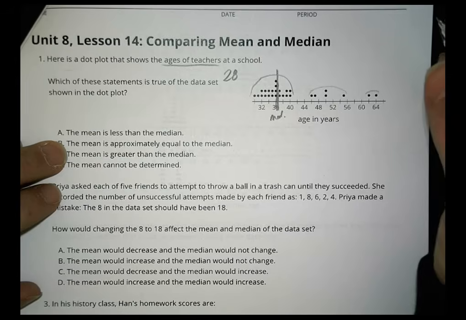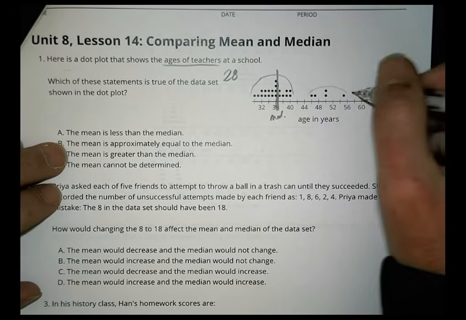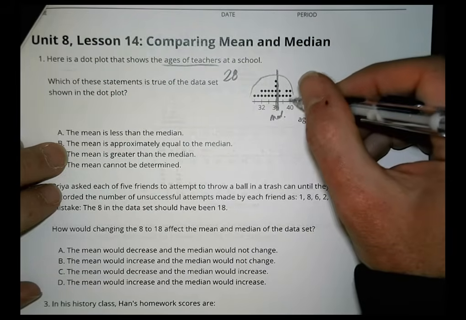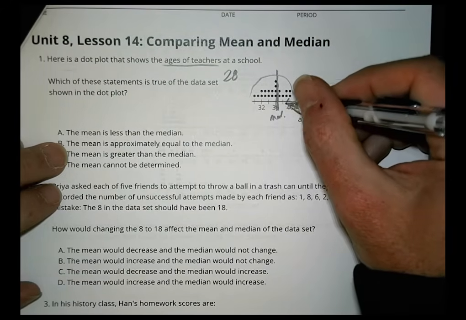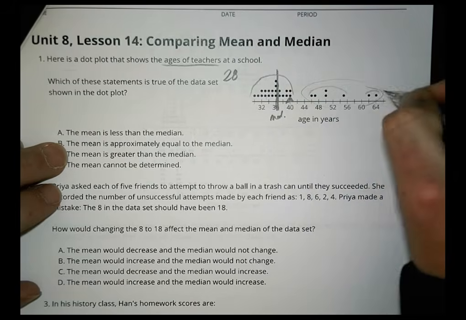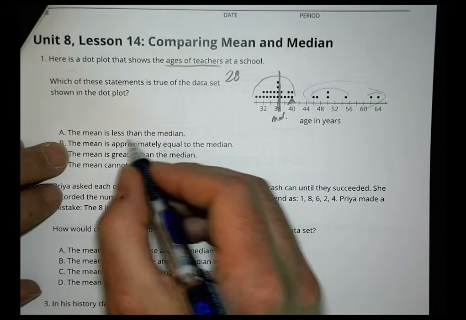Now my mean value could be similar to that as well. Hard to say. But probably because I have these large values here, my mean value is going to be on this side over here someplace, if I had to guess. It'd be nice if it was here in the middle, but these values are going to pull it that direction. So is the mean less than the median?